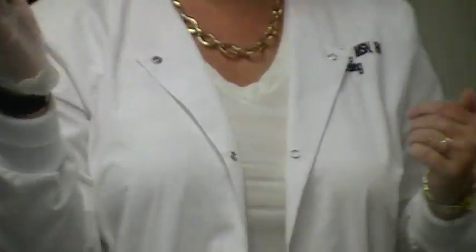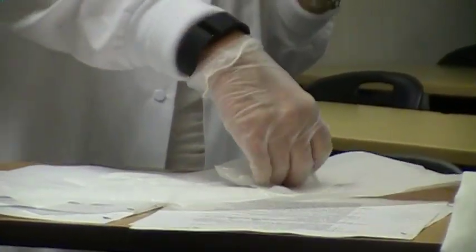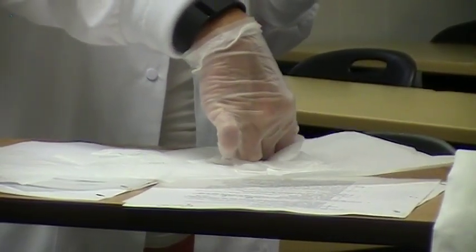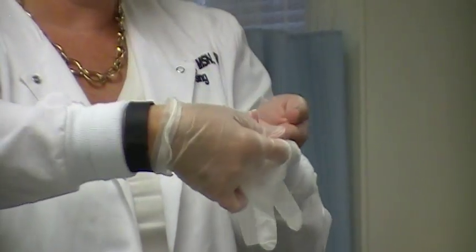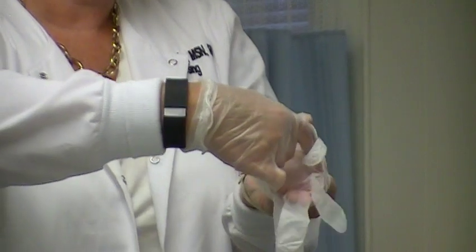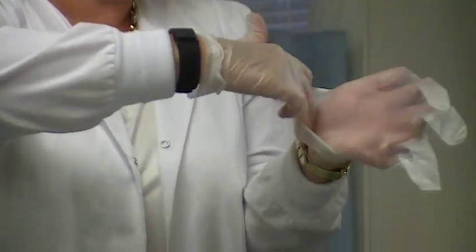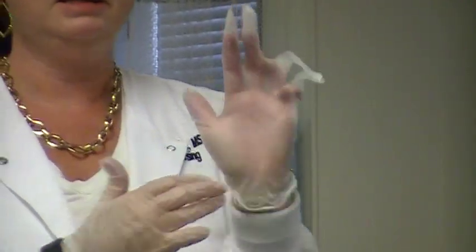Next, I'm going to take my sterile, gloved hand, and now I'm going to get my other glove. So this time, I'm going to go inside the cuff. And again, pull it up. I'll take a step back. Go ahead and put my hand in here. Then I pull my thumb back so that I make sure I don't hit anything that is sterile.